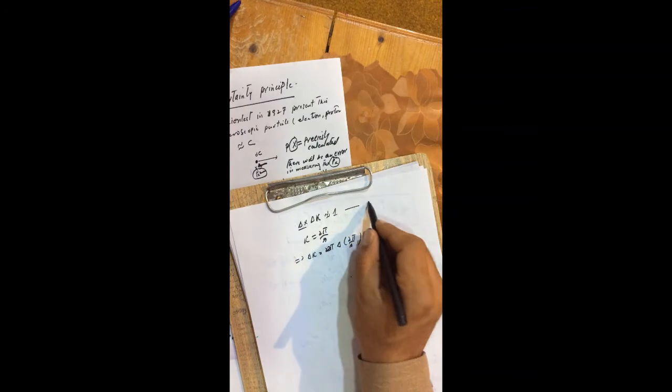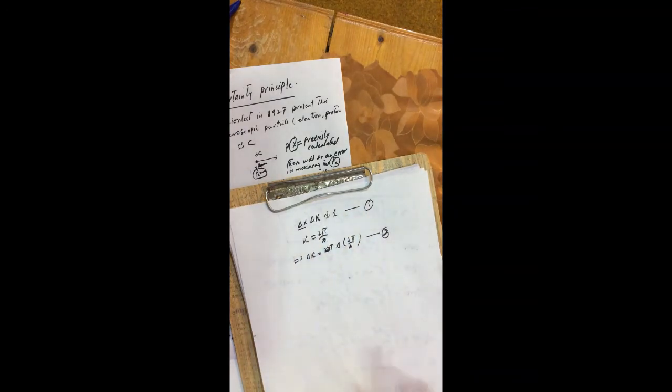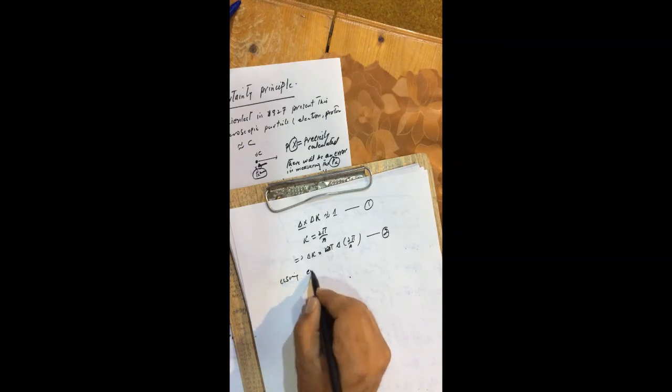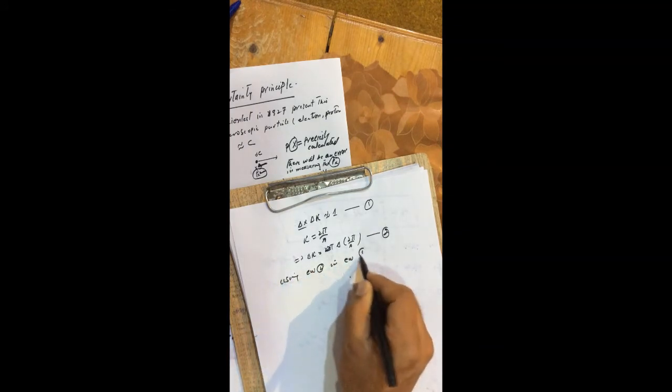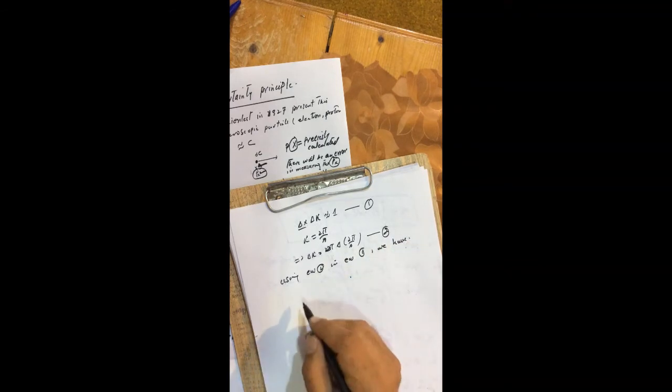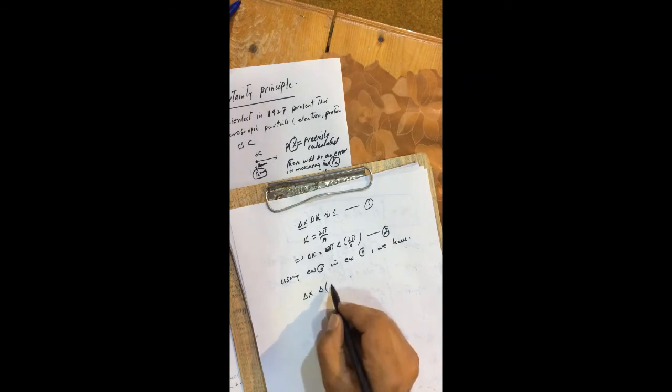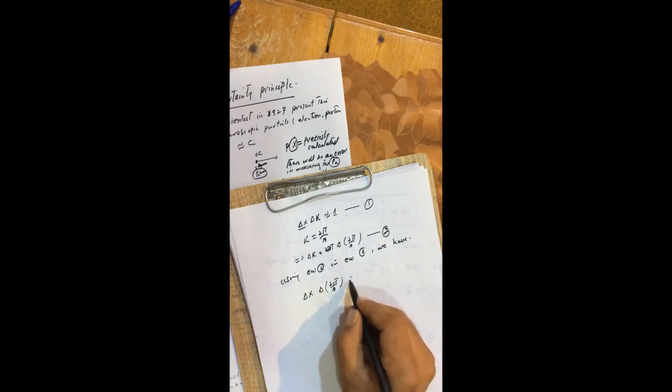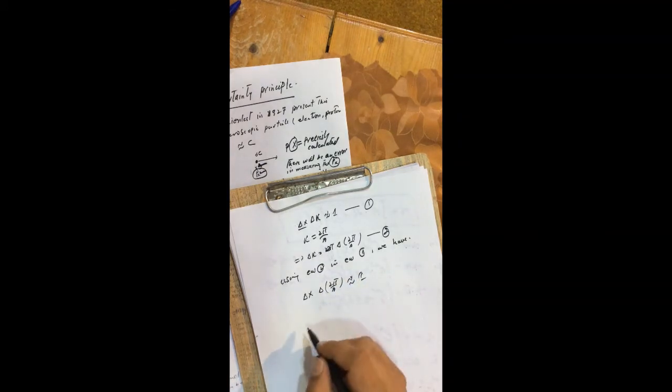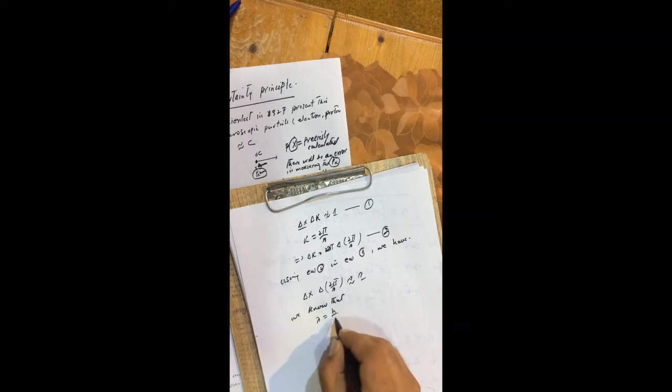Now let's suppose this is my equation 1 and this is my equation number 2. Now using equation 2 in equation 1, we have delta x into delta of 2 pi over lambda is of the order of 1, but we know that lambda is related to the momentum by this relation.